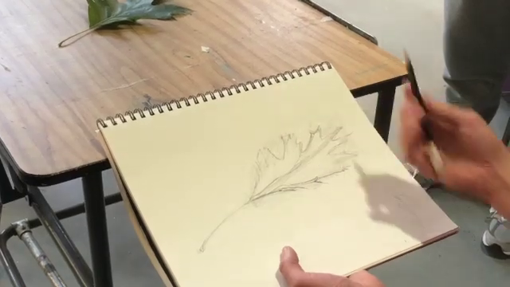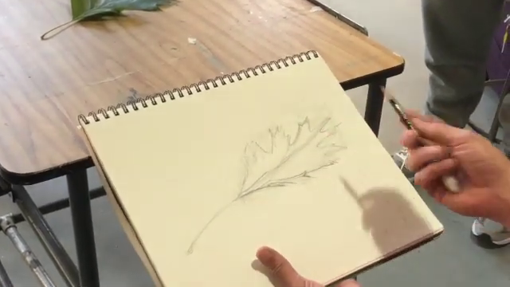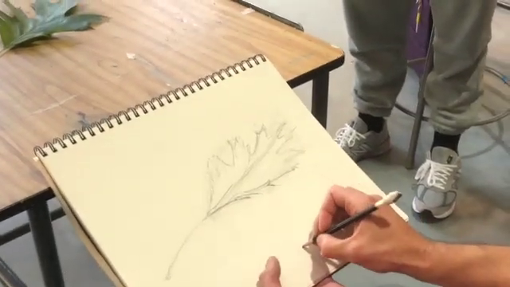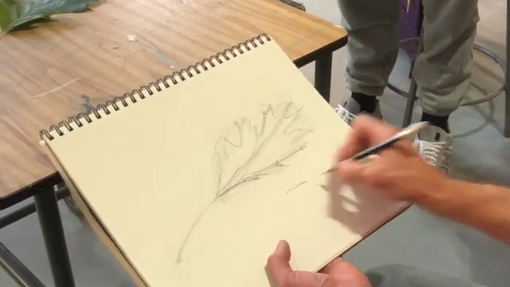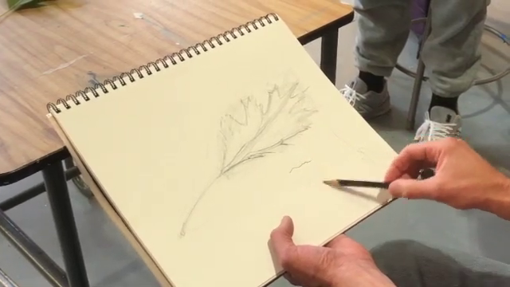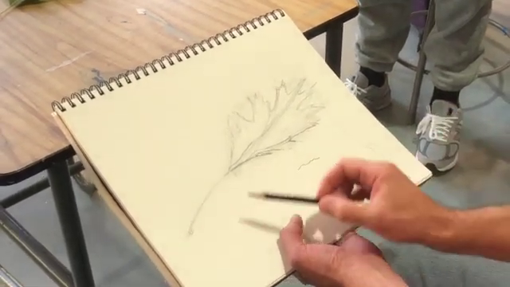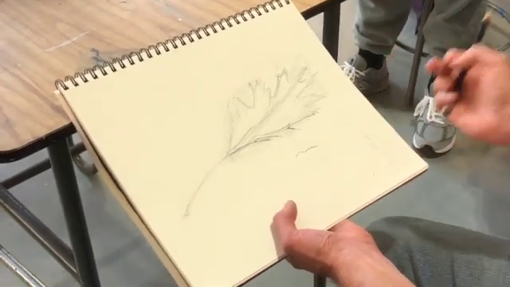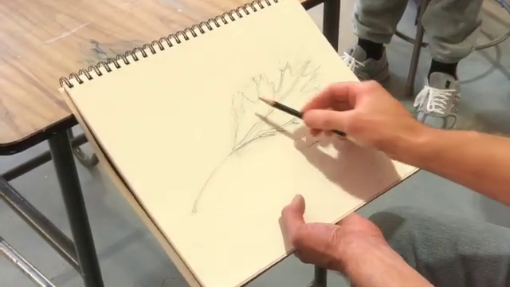But the way to do that is two ways. Just a quick technique. If you choke up on your pencil and go like this, you can make a hard, sharp line. If you hold your pencil like this, you make a soft, lighter line. That line is coming forward to you. This line is receding back. And that's what atmospheric perspective is.